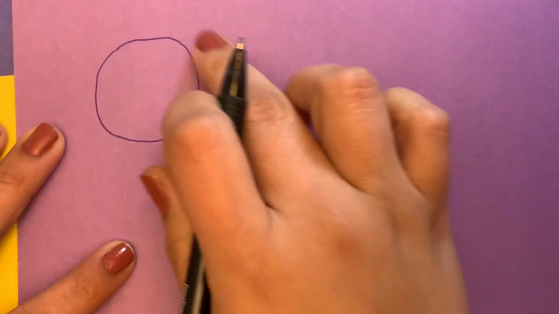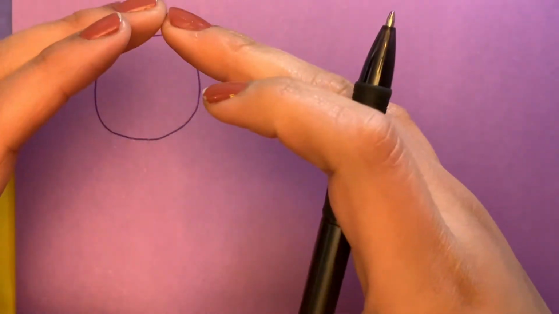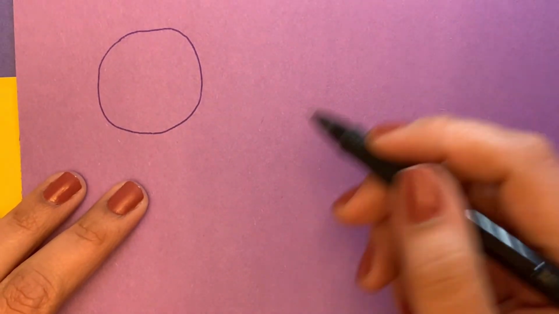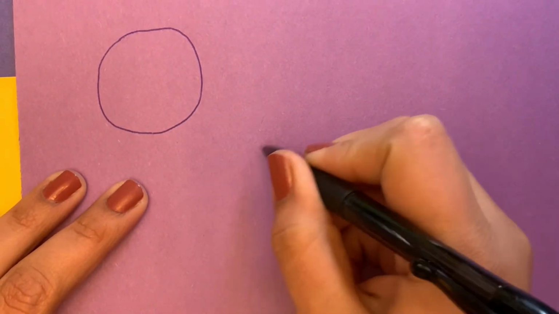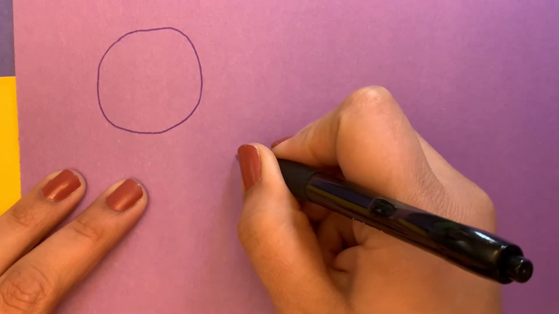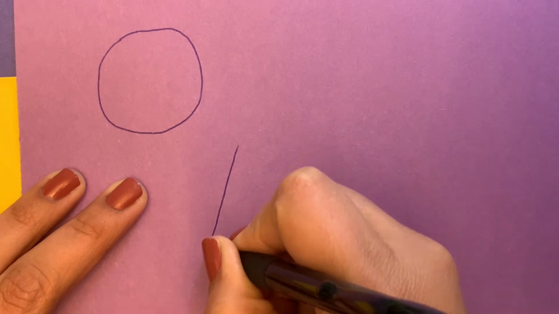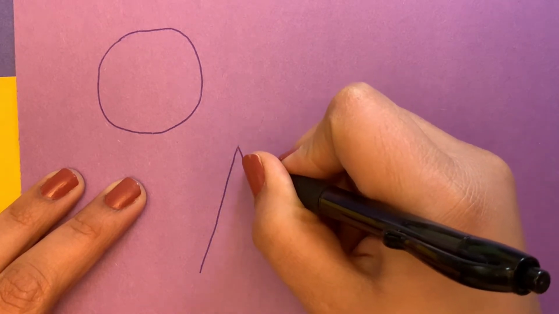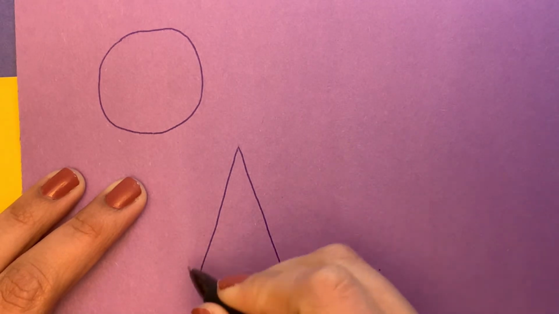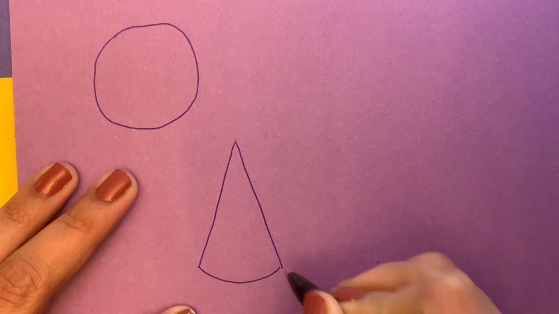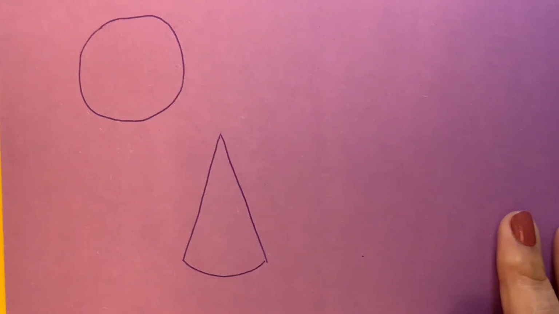I could have drawn my circle a little bigger, but that's okay. We want them nice and big. We don't want them teeny tiny. Our next shape will be our cone, and it'll start off just like our regular triangle does. It will be 2 diagonal lines touching each other. So that's one diagonal line. That's my second diagonal line. And to connect it, we're going to want a curved line. Not a straight line. It is a curved line.